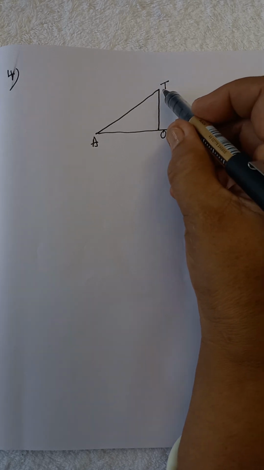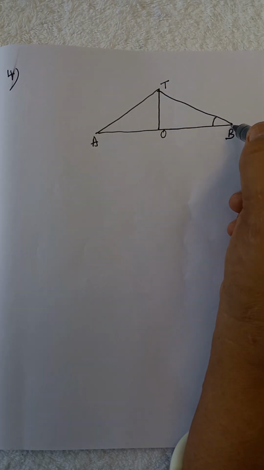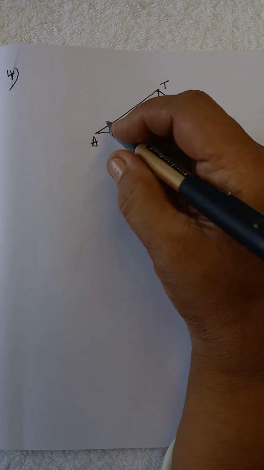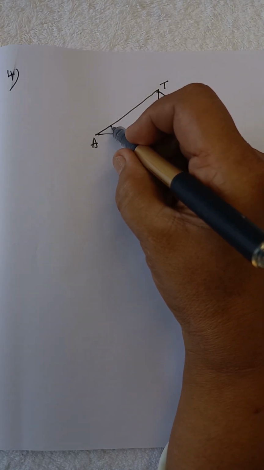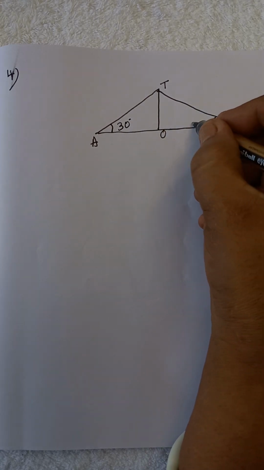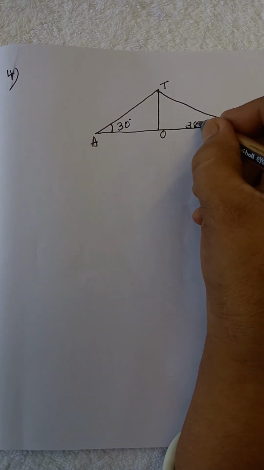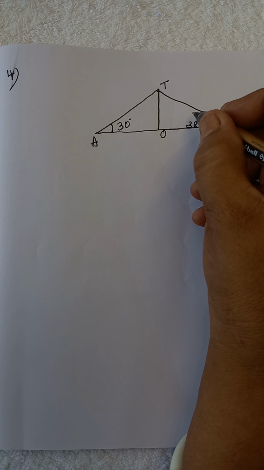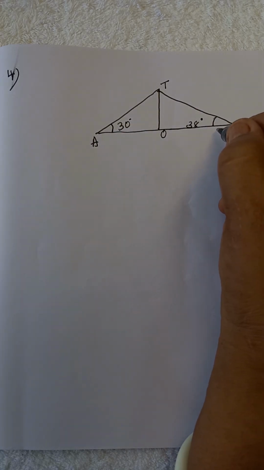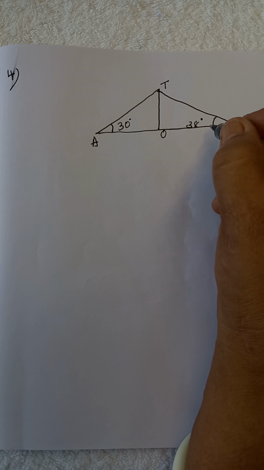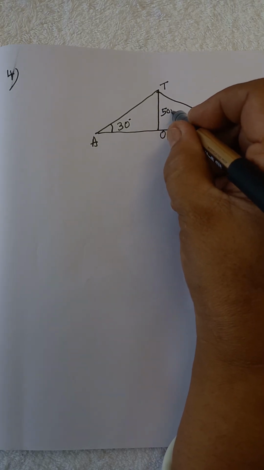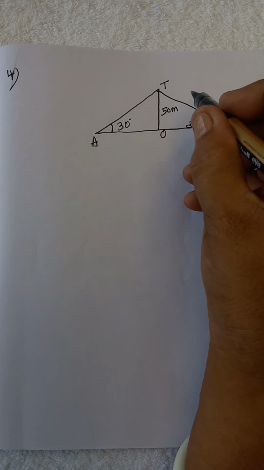Then what is given? They observe the angles of elevation of the top of the tower to be 30 degrees and 38 degrees. TB is the line of sight. Here the angle of elevation in the first case is given as 30 degrees and in the second case as 38 degrees. Then find the distance between them, that is AB we want to find out, if the height of the tower is 50 meters. So the height of the tower TO is given as 50 meters.